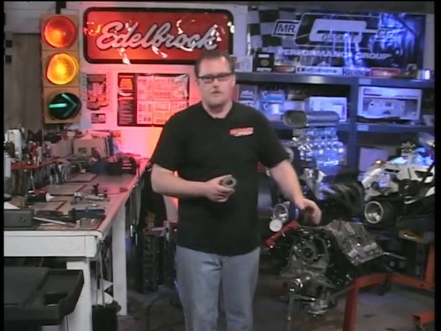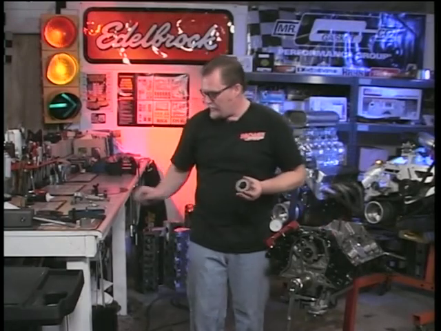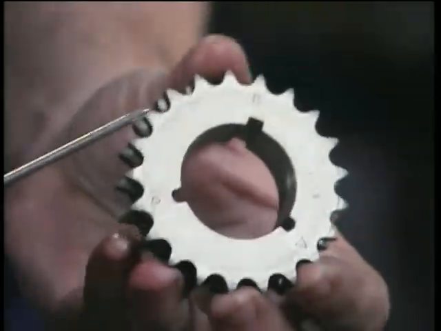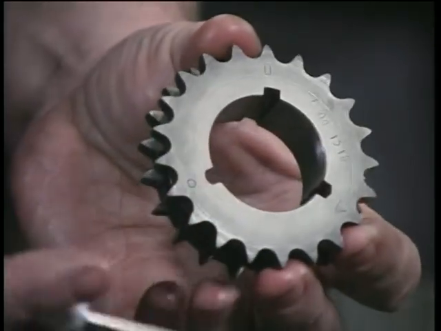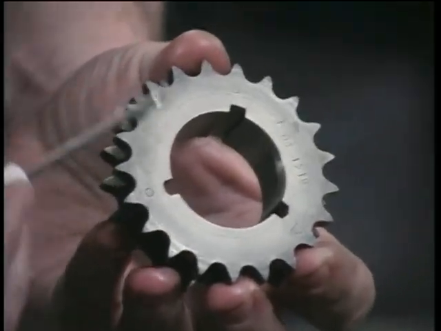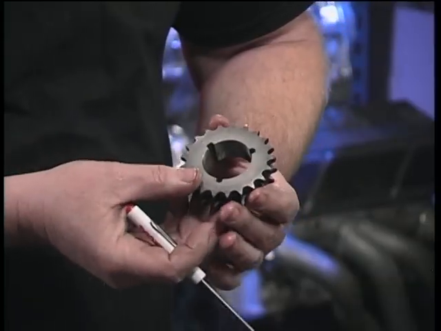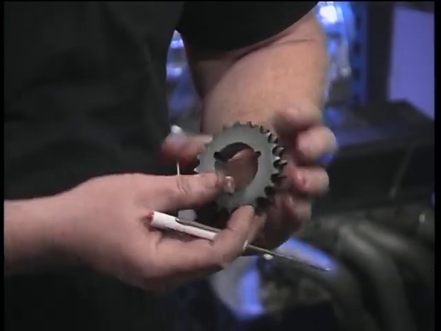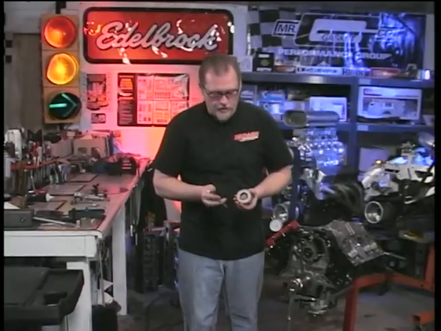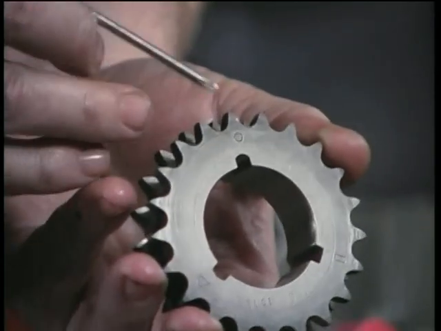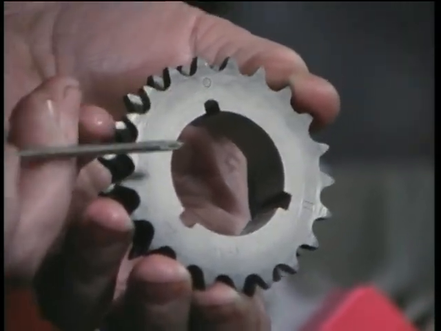Okay, the next step is to install the crank gear and the cam gear. I want to show you something about this crank gear though. This is a high performance model. It's a double roller. It's got the two gear teeth right here. It also has multiple keyways, and that's for degreeing in a cam. If you look right here, 0 is 0. What that means is, if we're going to run the cam straight up, this is the one we would want to use. And if you look right here, the tooth is exactly centered above the keyway.